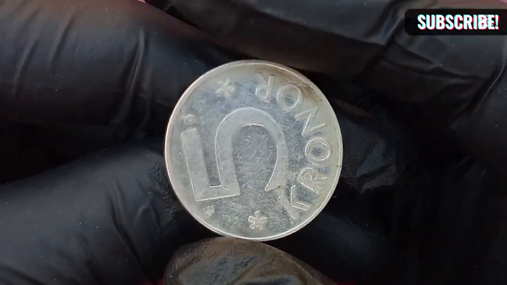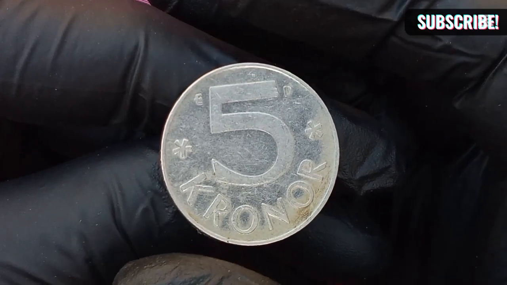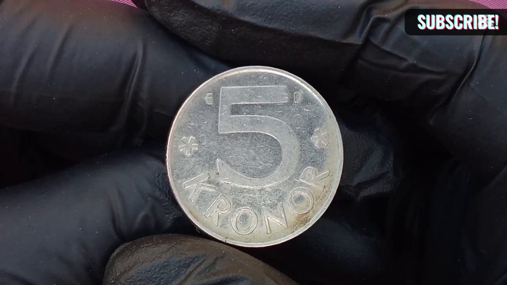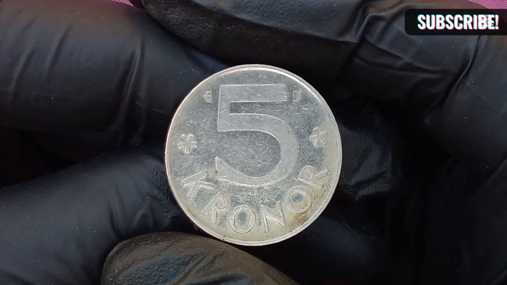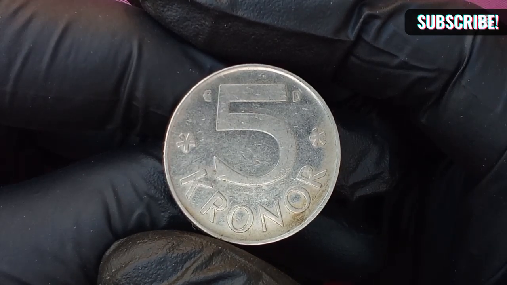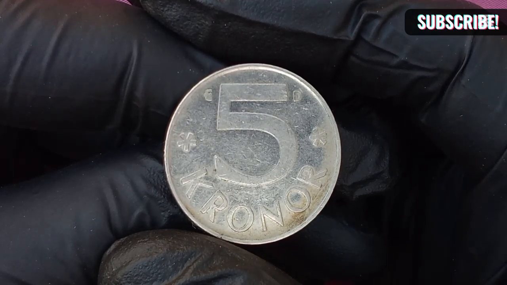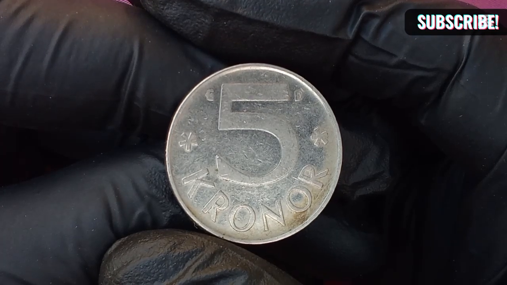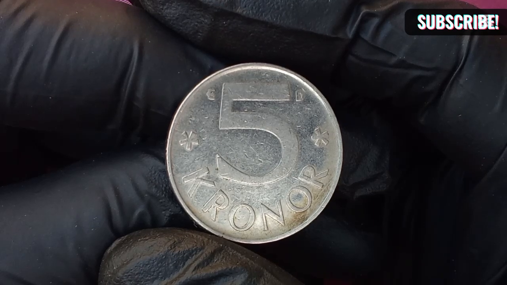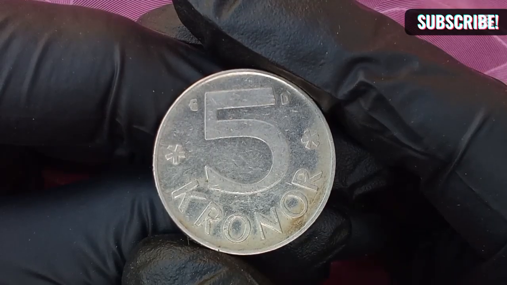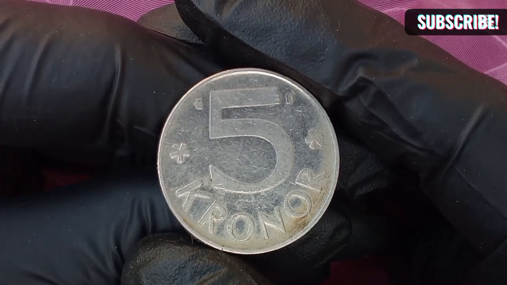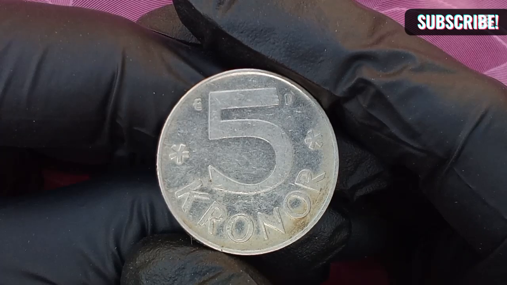Factors affecting value. Several factors influence the value of the 1971 Swedish 5 kronor coin in the numismatic market. 1. Condition grading. Uncirculated, MS-60 or higher: coins in this condition retain their original mint luster and have no signs of wear. These are the most valuable. Extremely fine, EF: coins with minimal signs of wear and well-preserved details fall into this category. Very fine, VF: these coins show moderate wear, but still retain clear design details. Circulated coins with significant wear are less valuable but still hold some worth for collectors.